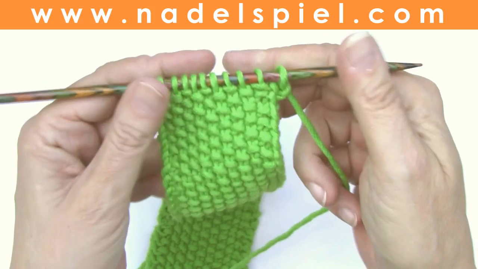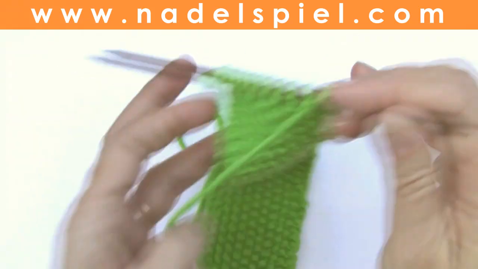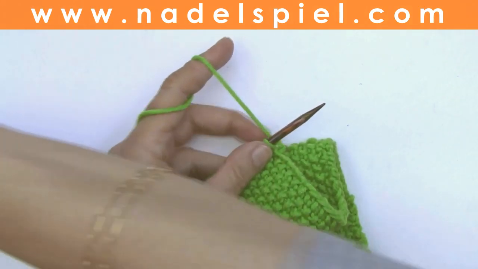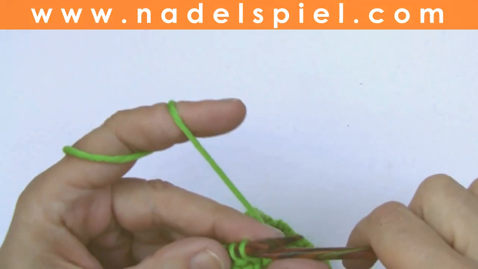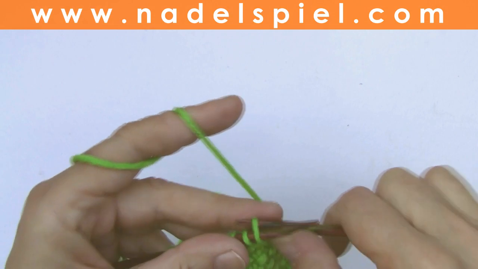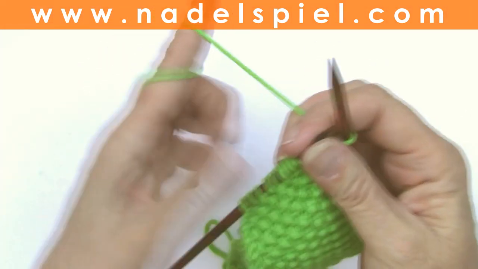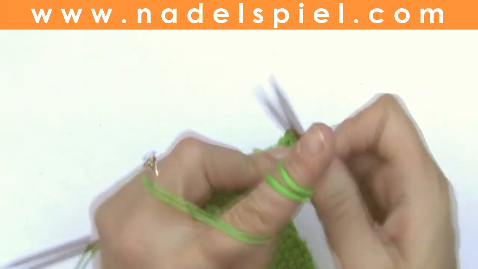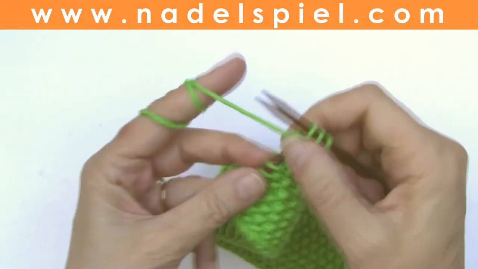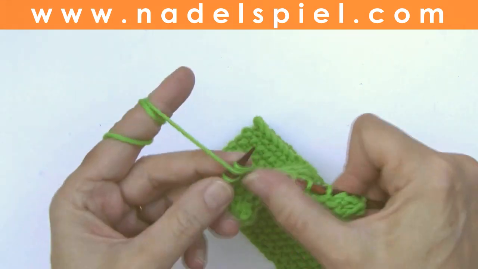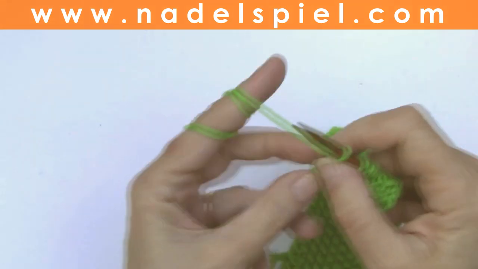And of course you may also tighten this kind of edge by knitting and purling the stitches through the back loop. So I knit through the back loop the first stitch on the right side, and also the last stitch is knitted through the back loop.